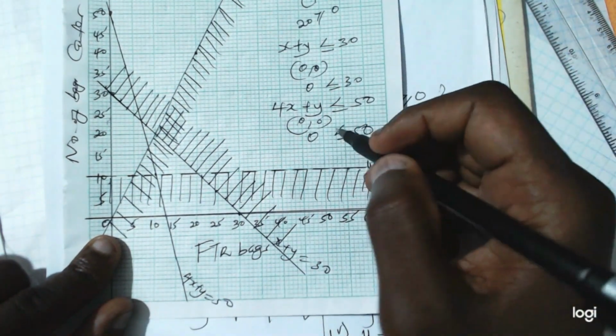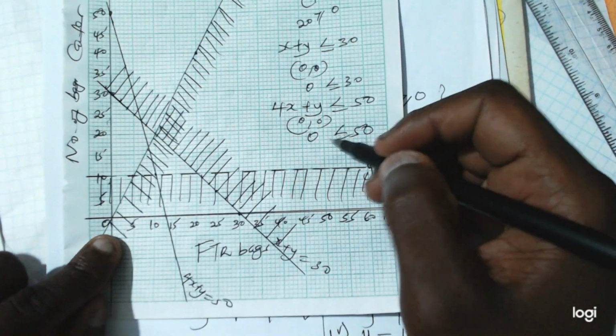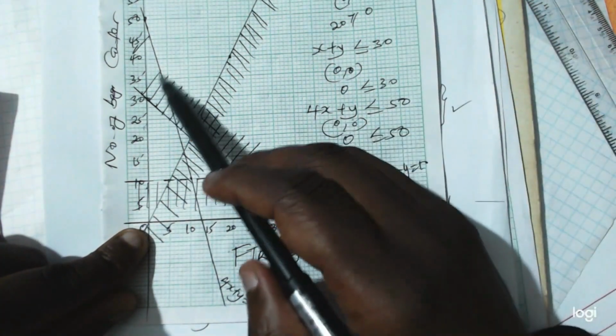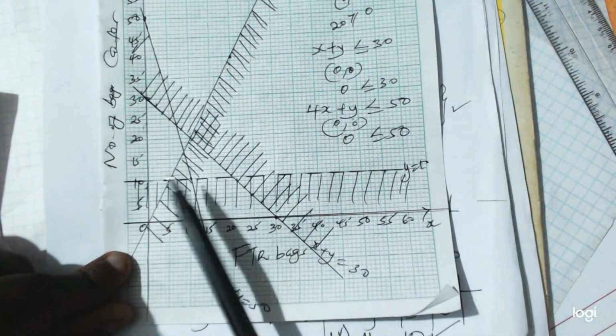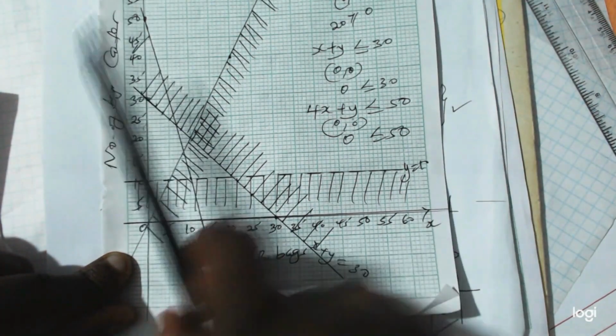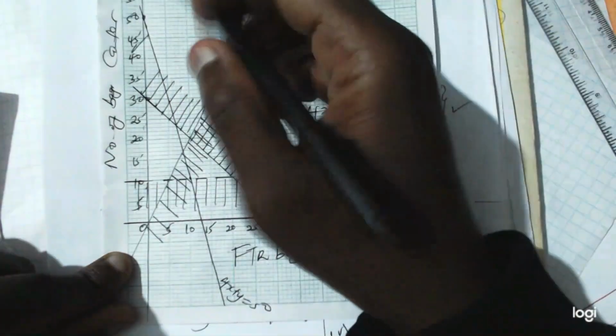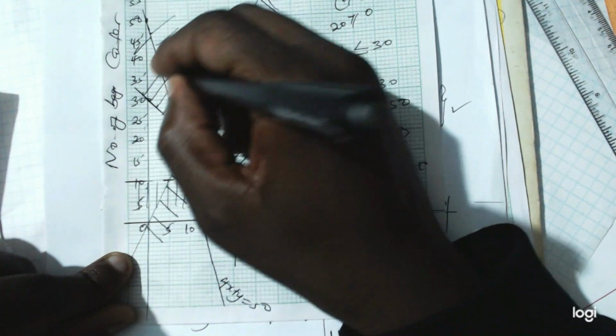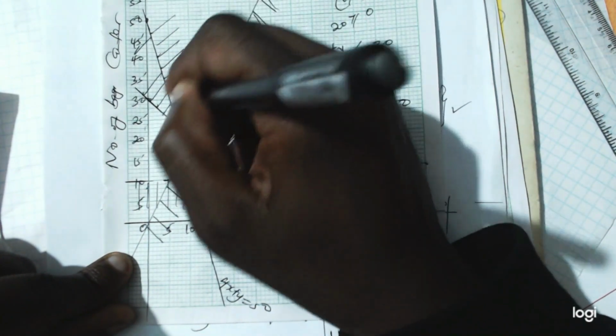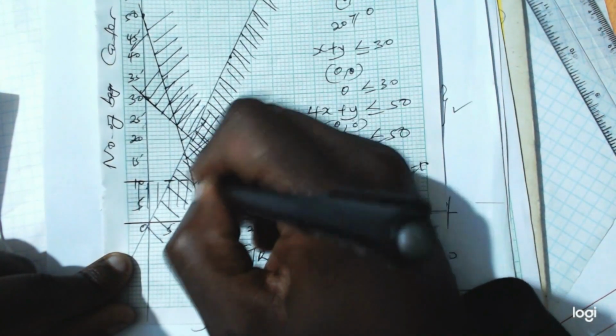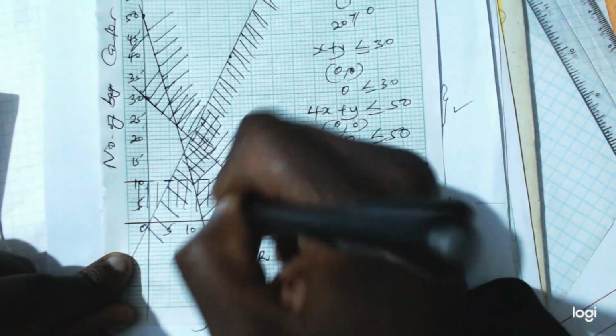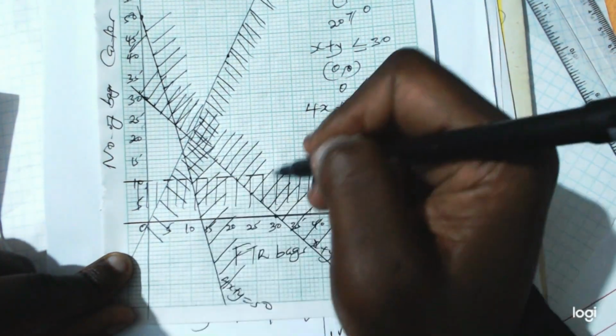That side satisfies, 0 is less than 50. So on this line, this side satisfies. So we are going to shade the other side, since the point that we've picked, 0, 0, on the opposite side has satisfied the inequality.